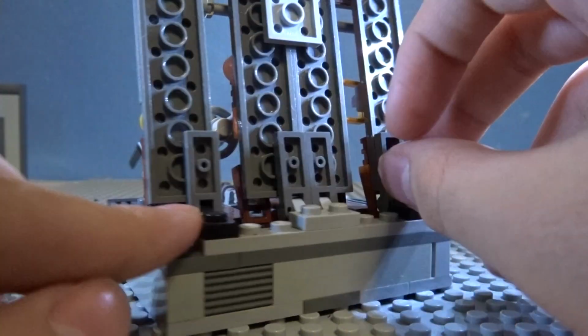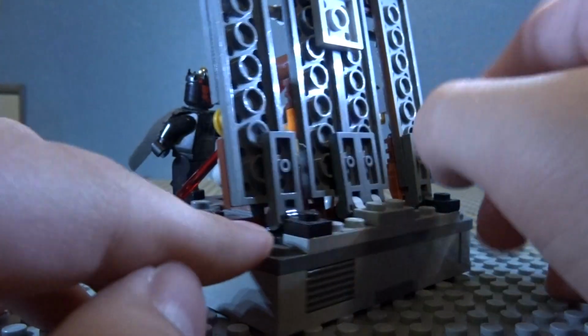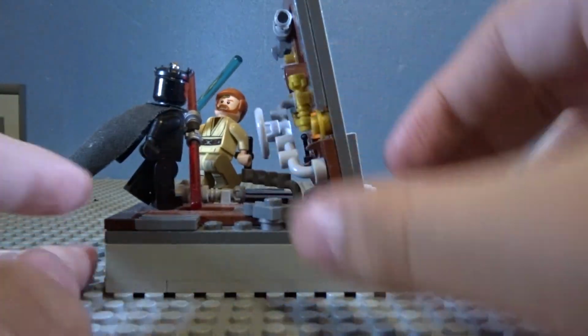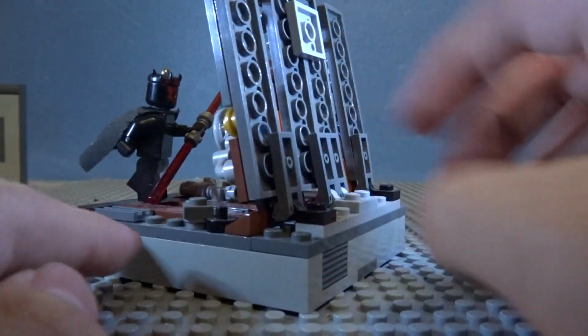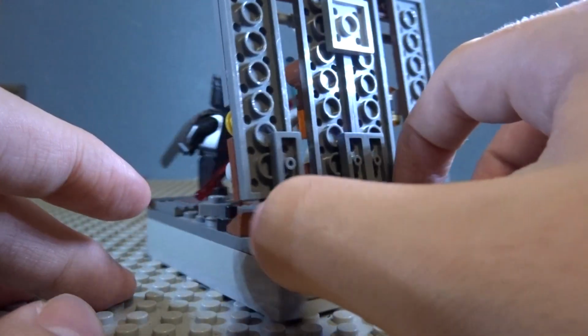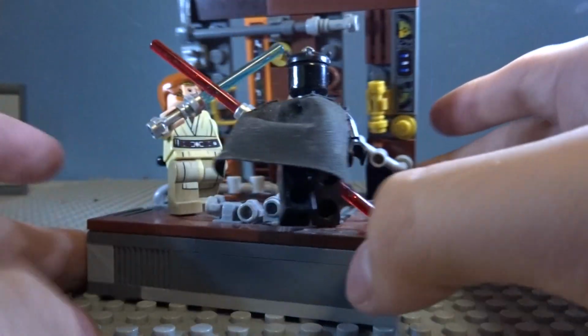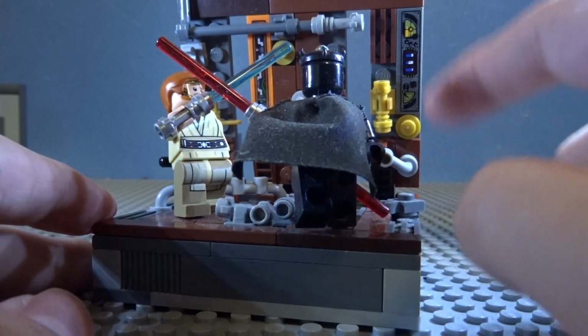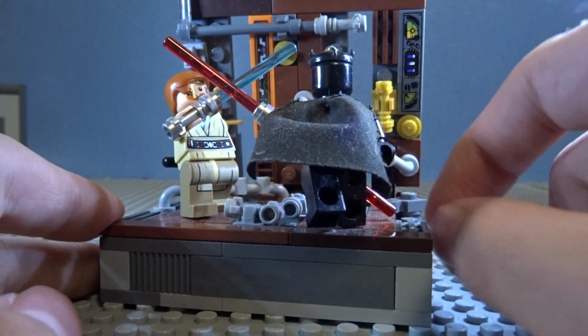2 by, I think 8, plates. Yeah, just a bunch of those stuck together and put at an angle. And because it's like that, I could really just go all out and put a lot of things on the walls, because there's studs.